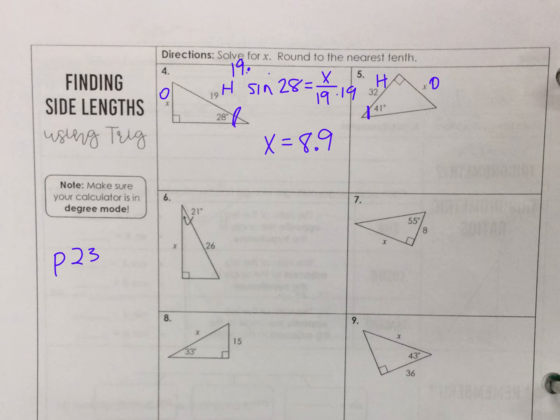No, it is not. 32 is adjacent, so that means I'm going to be working with tangent. The tangent of 41 equals opposite over adjacent. Same thing, I multiply by 32. If you type in your calculator 32 times the tangent of 41, you'll get 27.8 equals x. I'm just going to practice identifying these here.